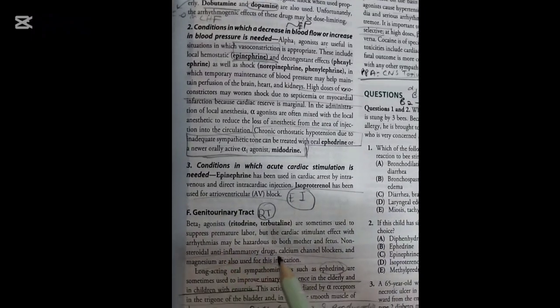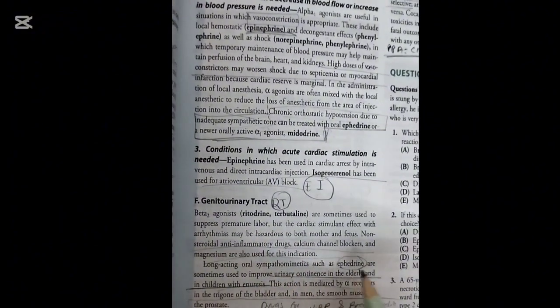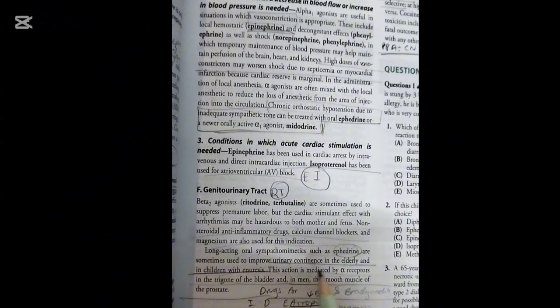They are going to suppress premature labor, but the cardiac stimulatory effect with arrhythmias is hazardous to both the mother and fetus. NSAIDs, calcium channel blockers, and magnesium are used for this indication. Long-acting oral sympathomimetics, such as ephedrine, are sometimes used for improving urinary continence in the elderly and in children with enuresis. This is mediated by alpha receptors in the trigone of the bladder and in the smooth muscle of the prostate.